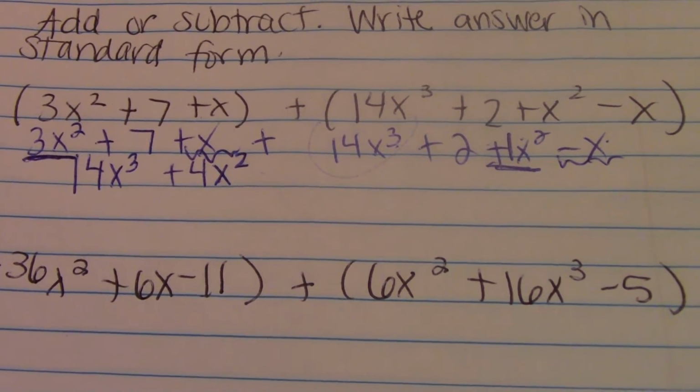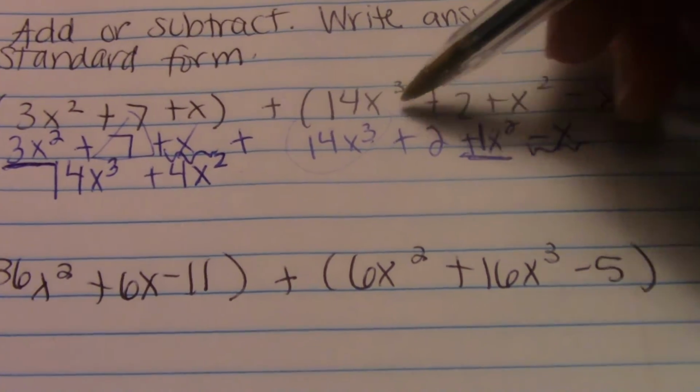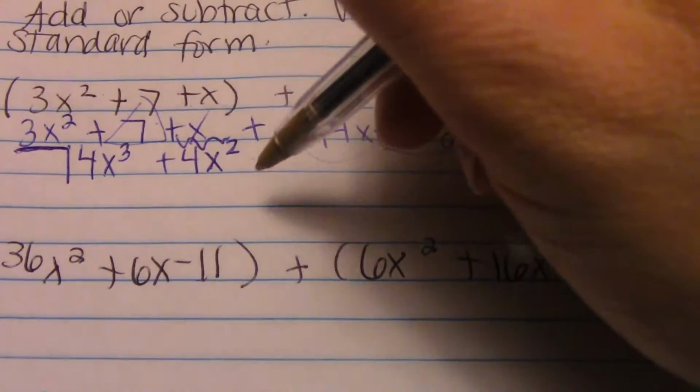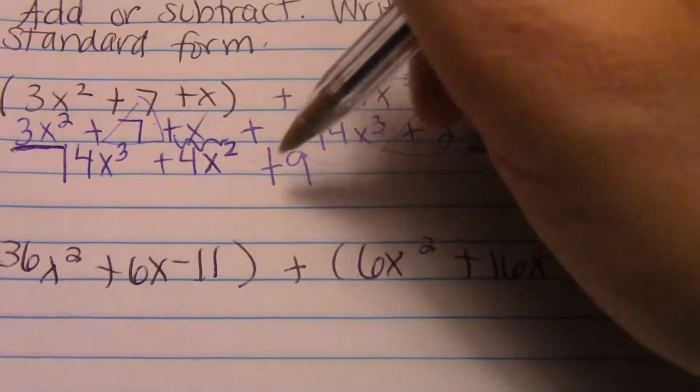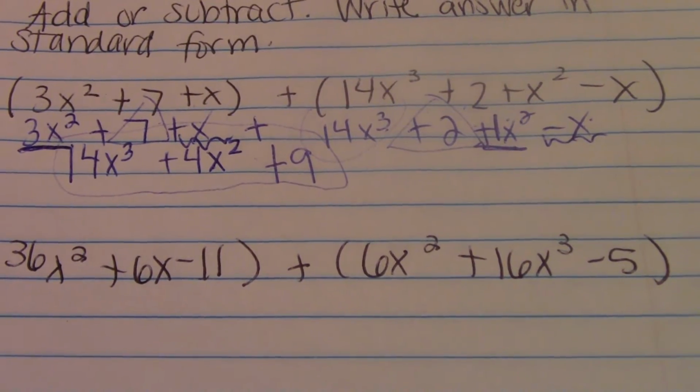And now we need to find our ones that have no x at all. And that is my 7 and my positive 2. So positive 7 plus 2 makes positive 9. So this right here is our answer.